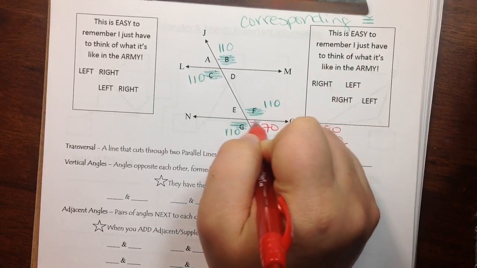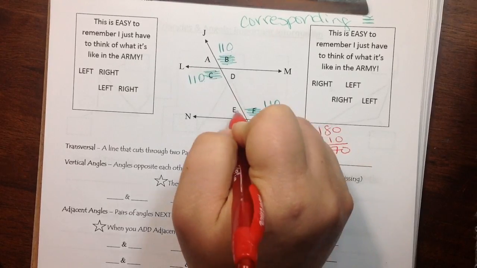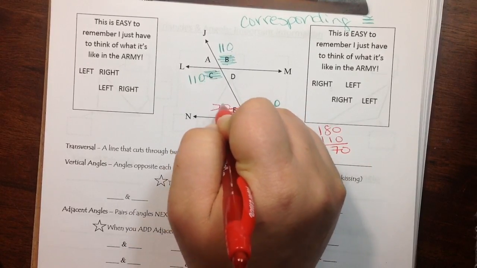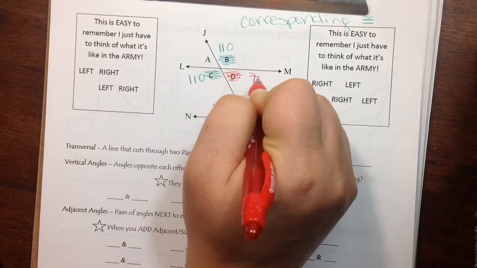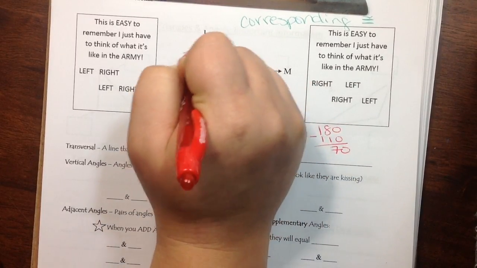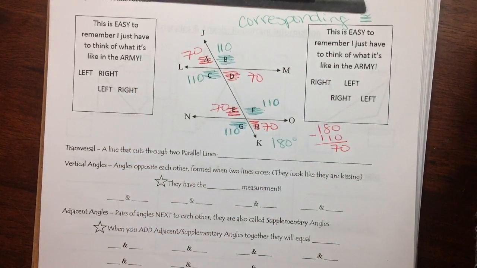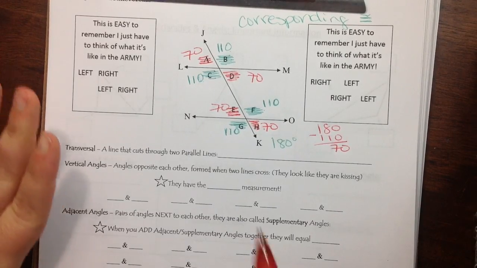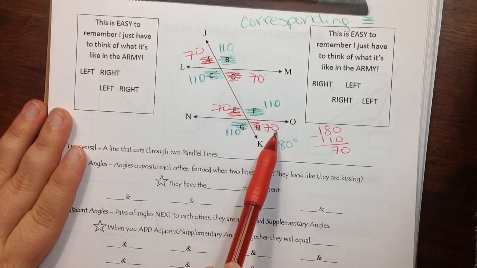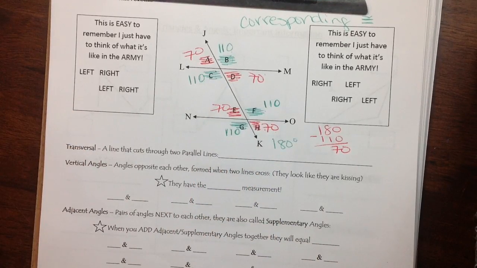So we're going to sing the army song again, just like they're marching. Right, left, right, left. So now all the 70s are exactly the same because they're corresponding. So the red ones correspond to each other. The green ones correspond to each other.